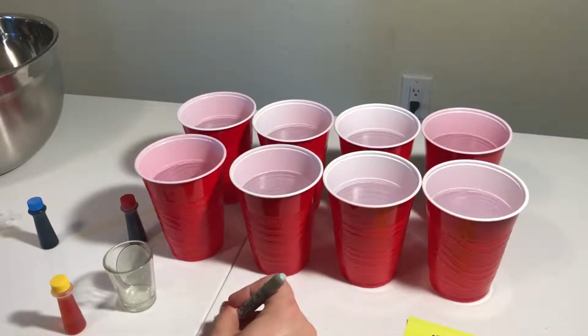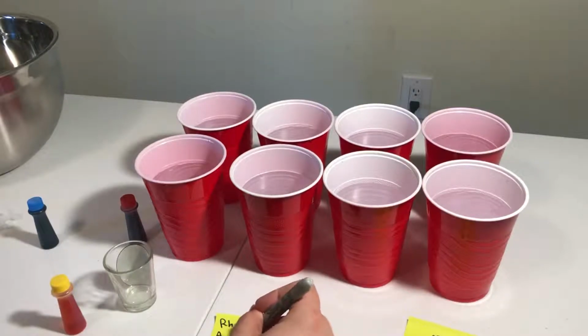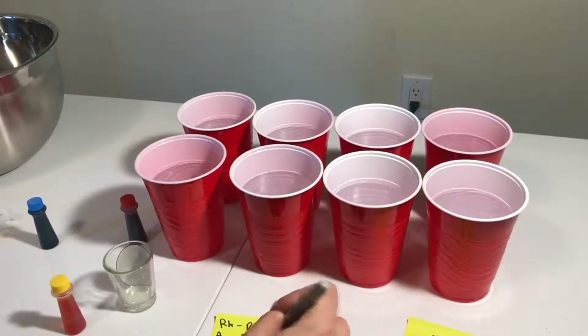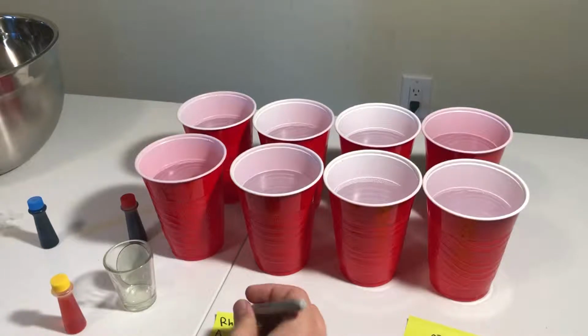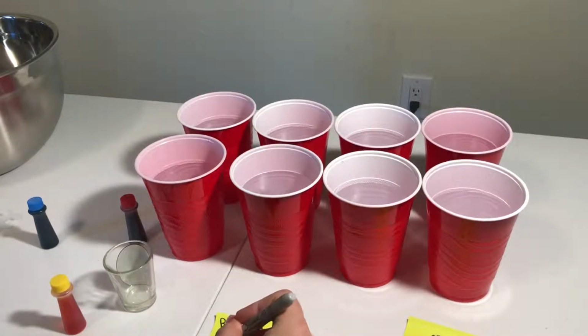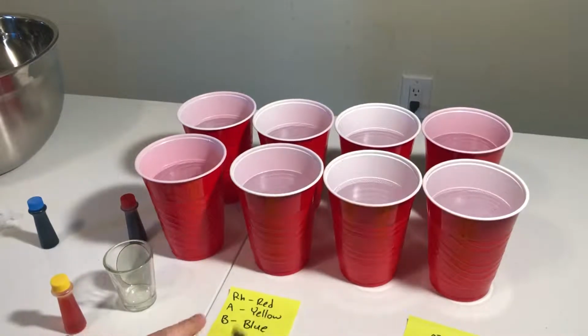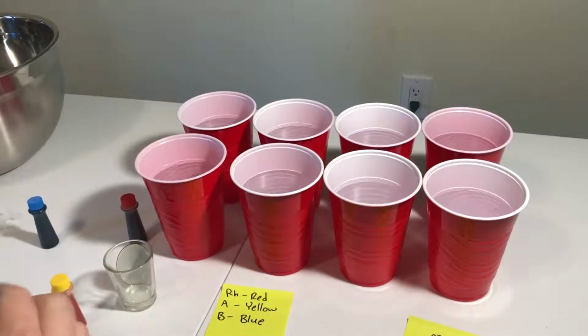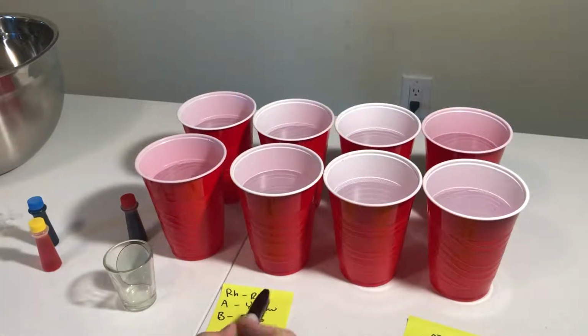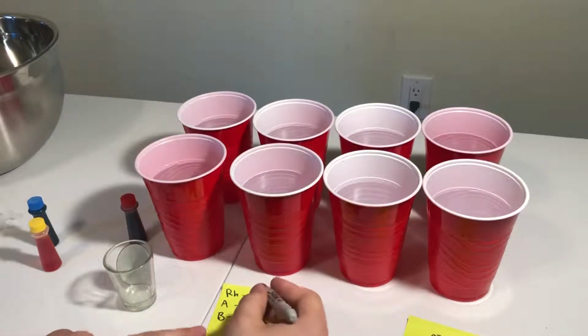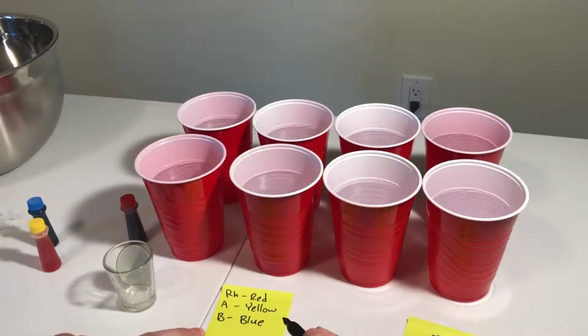Then we have our A antigen. We're going to make that yellow. And we have our B antigen. We're going to make that blue. So Rh, red, A, yellow, B, blue. Easy enough to remember. So if you're familiar with the color wheel, you'll know that red, yellow, and blue are the primary colors. You can make all the colors from the rainbow with those 3.